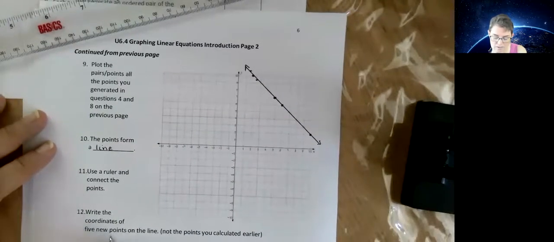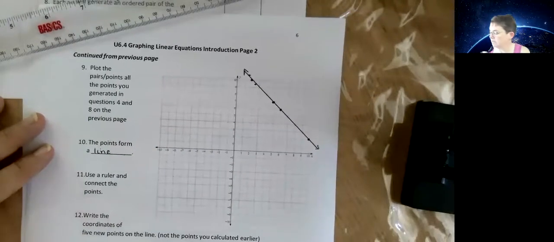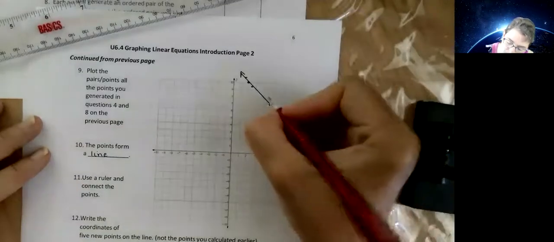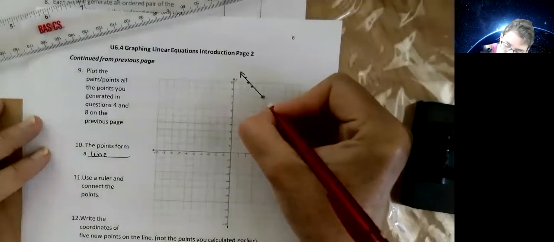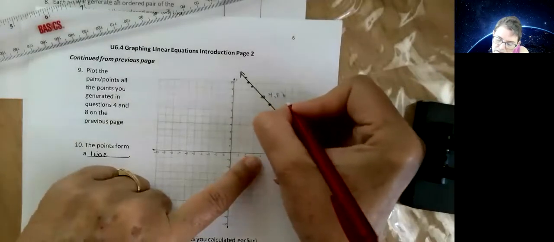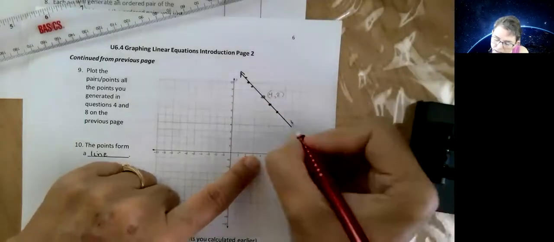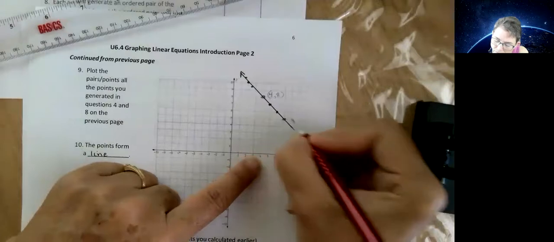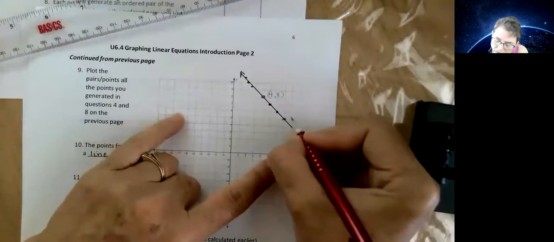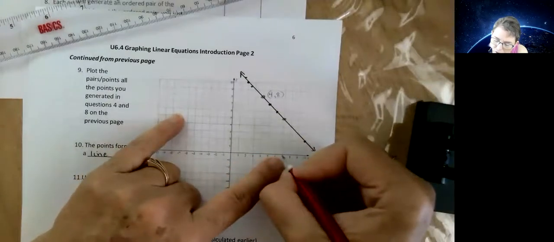Okay, write the coordinates of 5 new points on the line. All right, well, this one's on the line. And that is 4 and 8. And let's do this one. That is 7 over and 5 up.